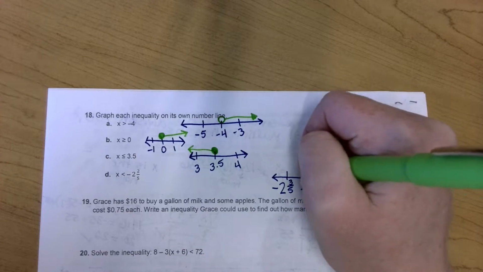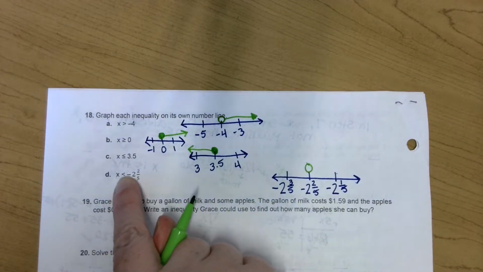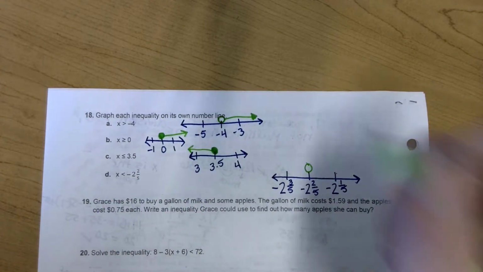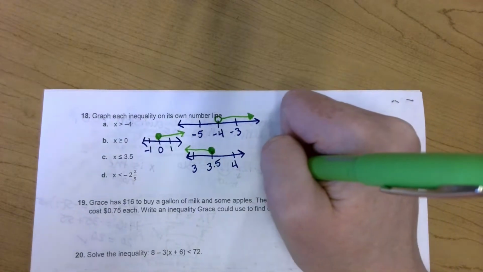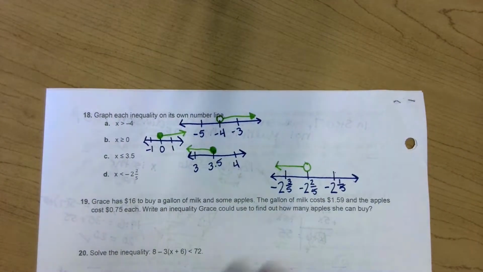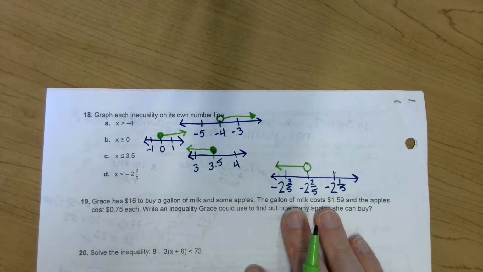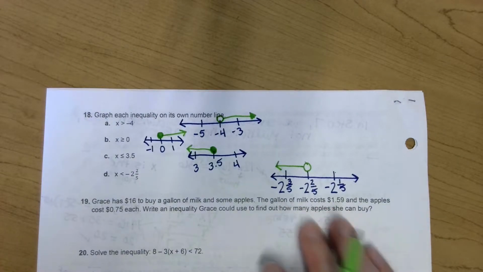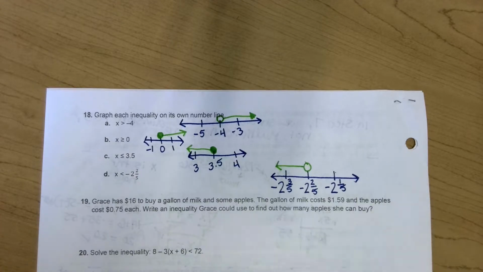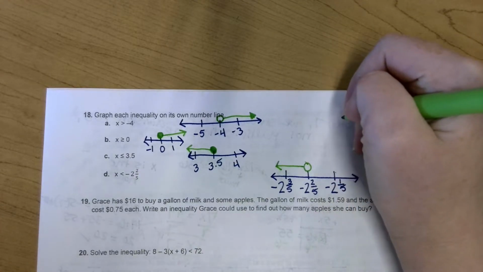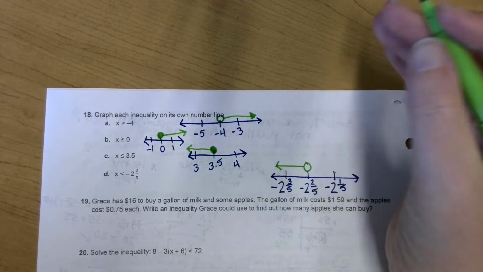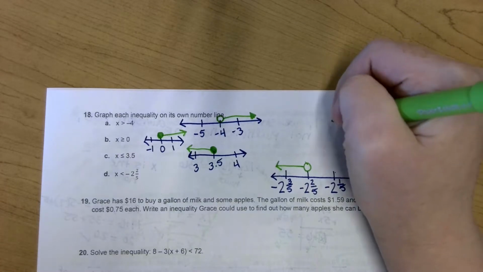Okay, so we're going to do an open circle because this does not have an equal to bar. So open circle, it's less than. We're going to go to the left. And I think most of you guys are good with the graphing. I think some people get open and closed circles mixed up, but equal to is the closed circle. Open is for just regular less than or greater than.